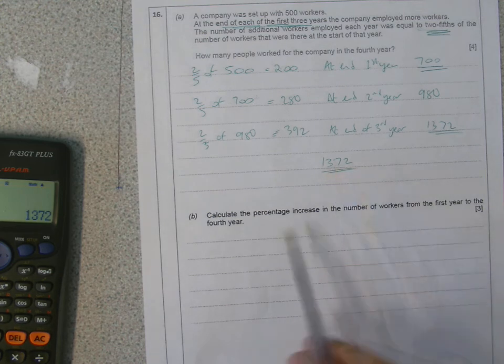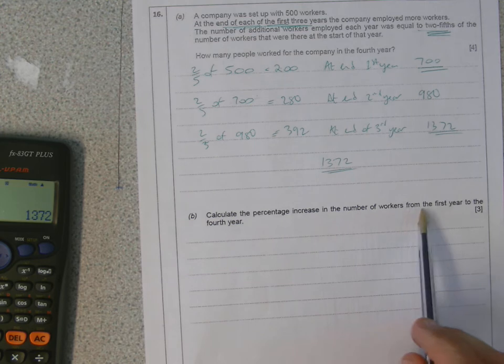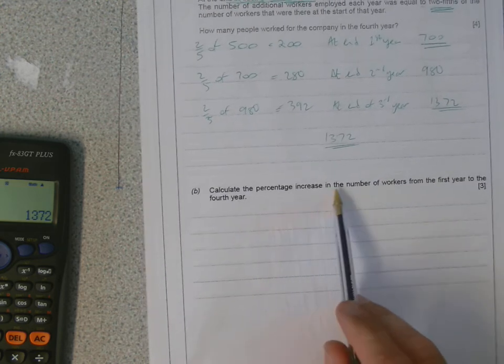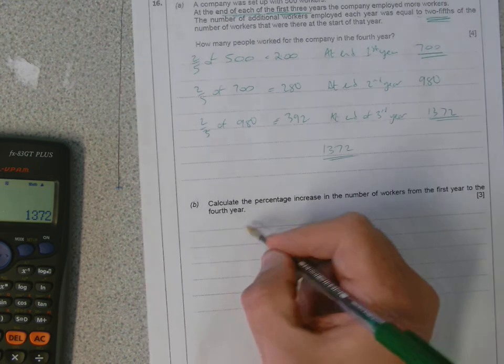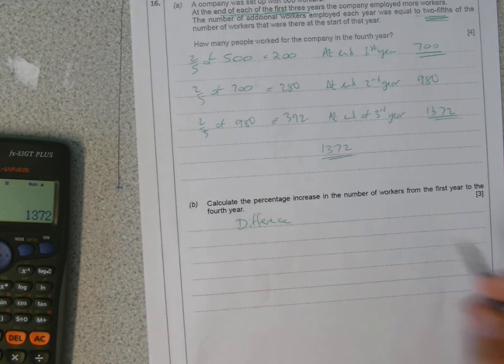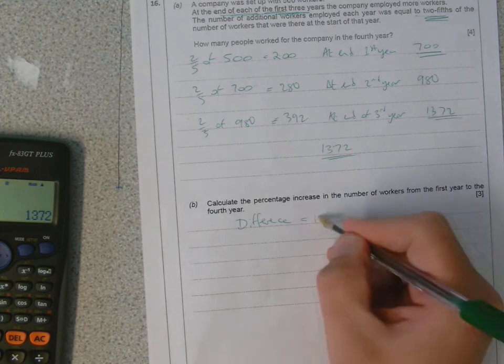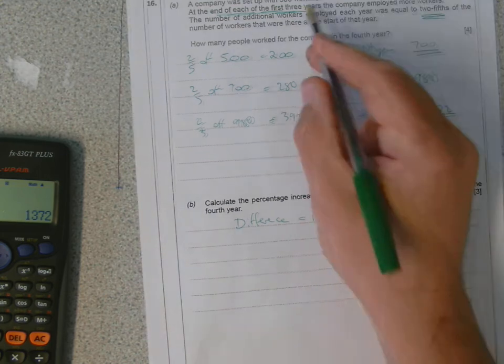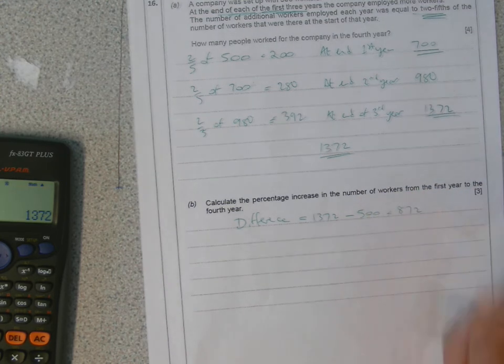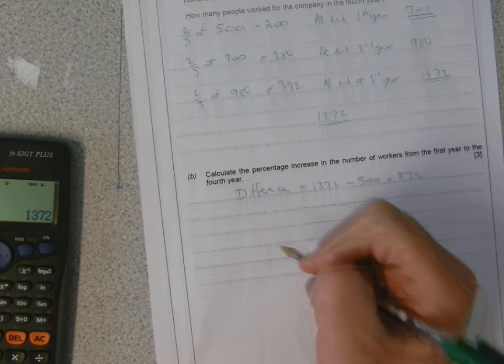Calculate the percentage increase in the number of workers from the first year to the fourth year. So the percentage increase, right? Well, if we look at the difference, it will be what you ended up with minus what we started with, which is 500. So that's 872.